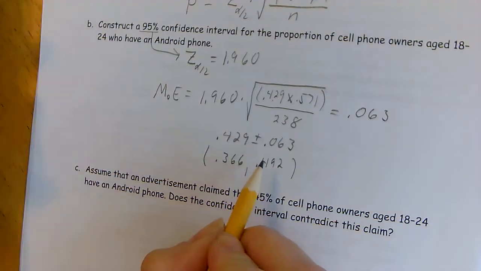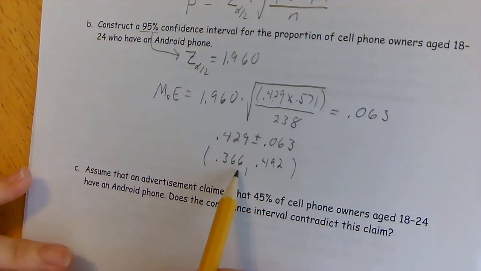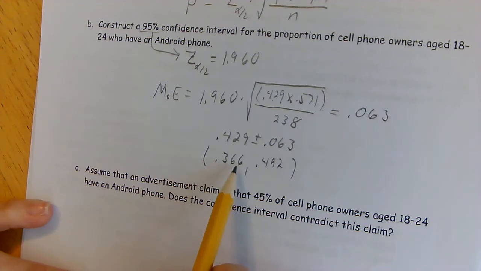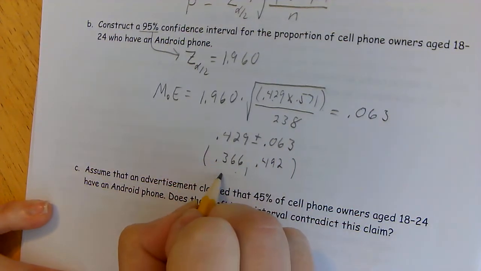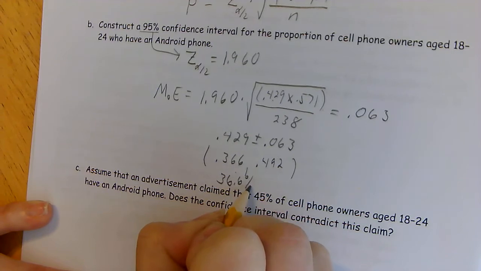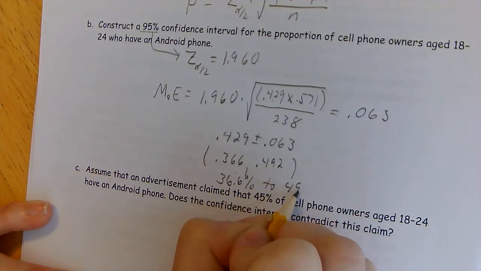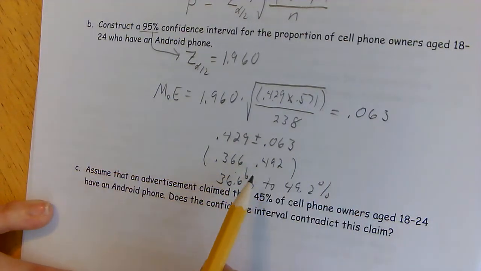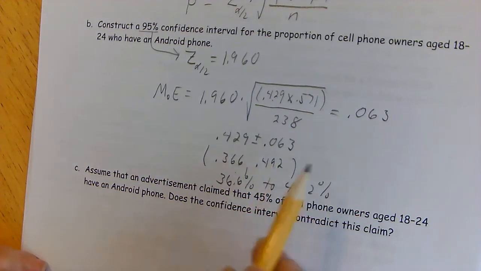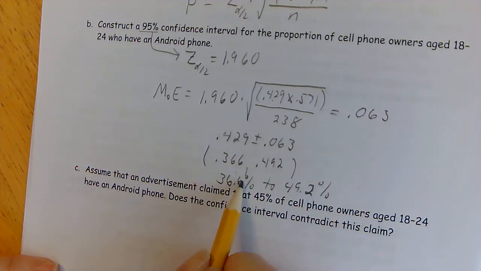So we are 95% confident that the true population proportion of Android users is somewhere between these numbers, which is about 36.6% to 49.2%. Again, you're going to leave them in decimals for an exam, but this is what it means.